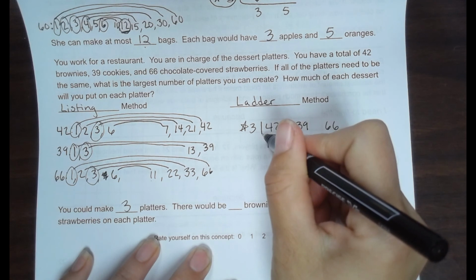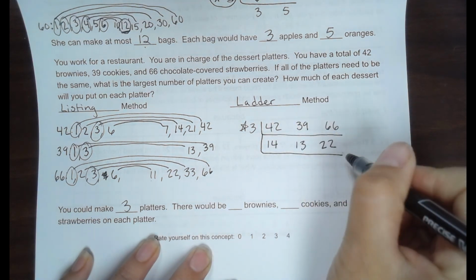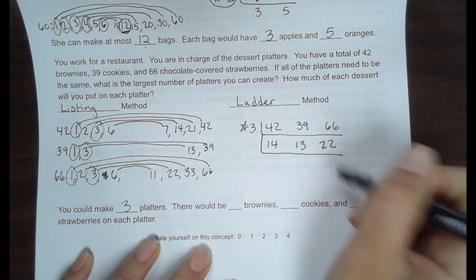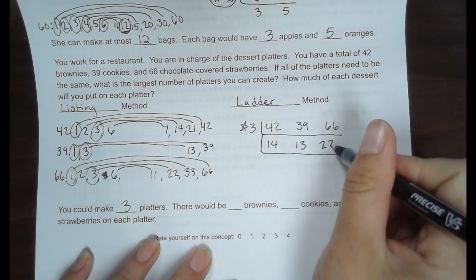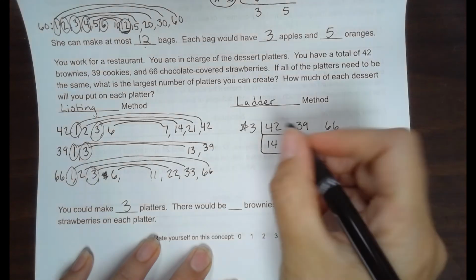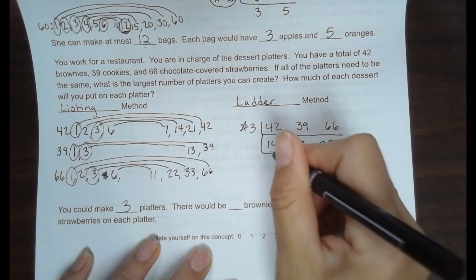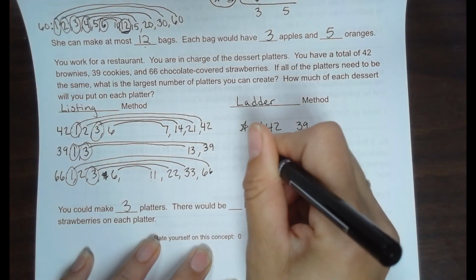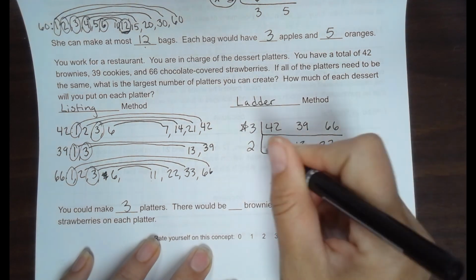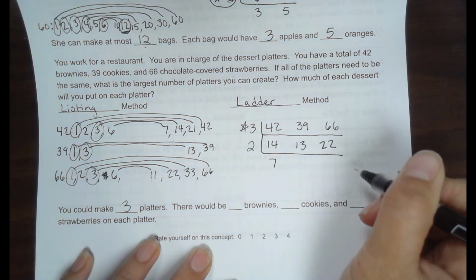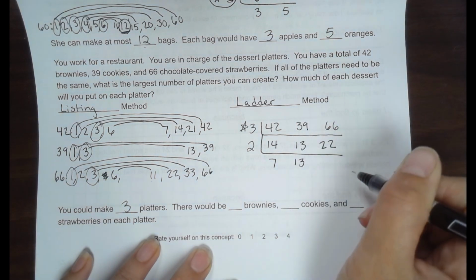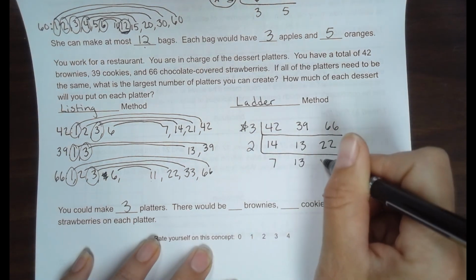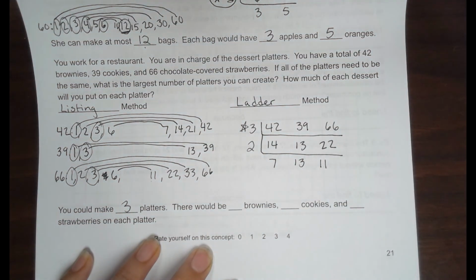Okay, so if I kept going, do you see something that goes into all 3 of these again? No, but I see something that goes into 2 of them. So we talked about doing that, but we don't put a star by it because it didn't go into all of them. 2 goes into both 14 and 22. So 2 goes into 14 7 times. 2 goes into 13. It doesn't, so we remember we just write it down here. And 2 goes into 22 11 times.